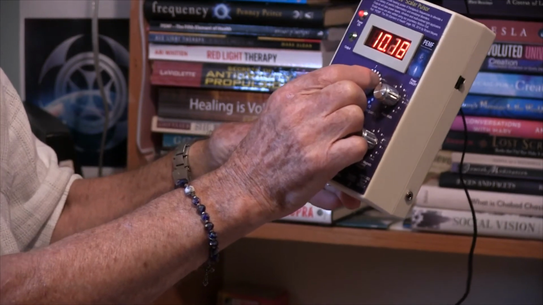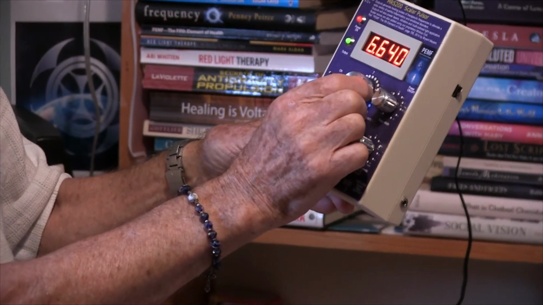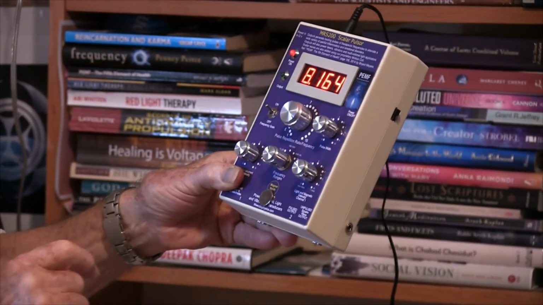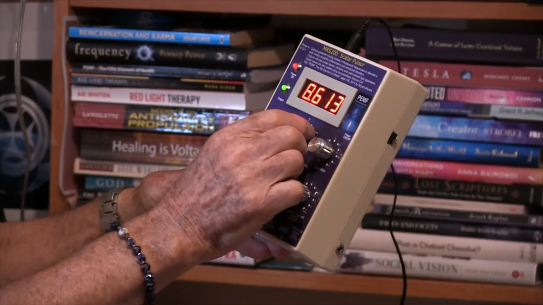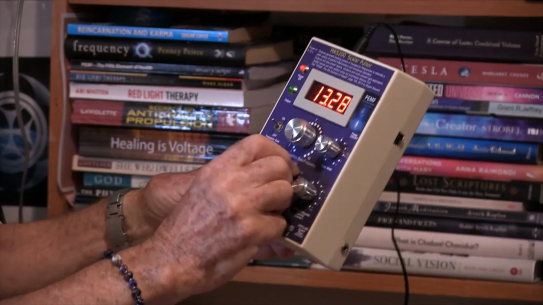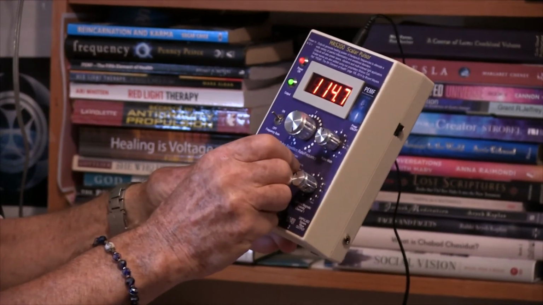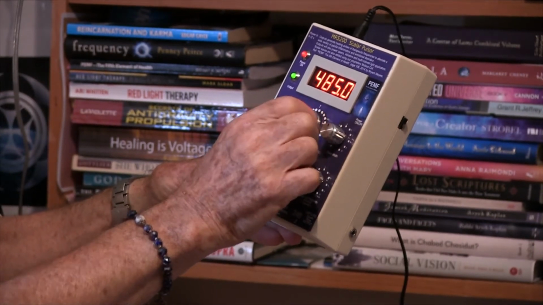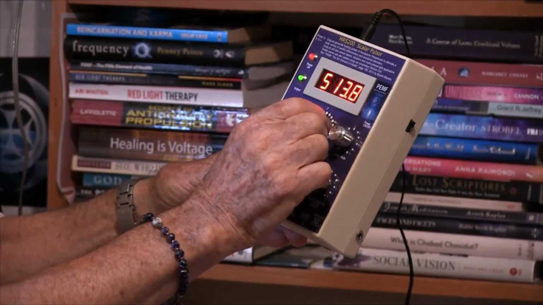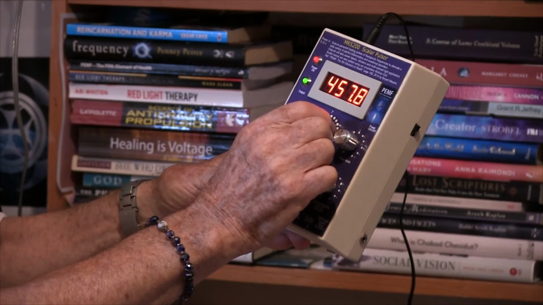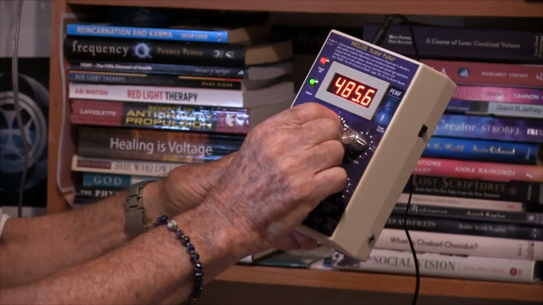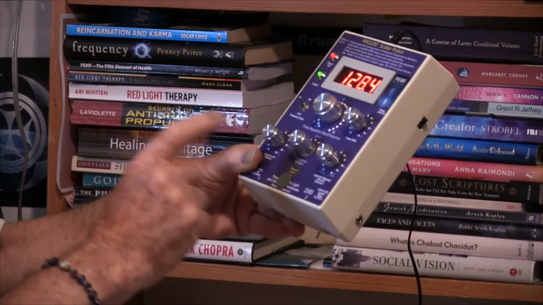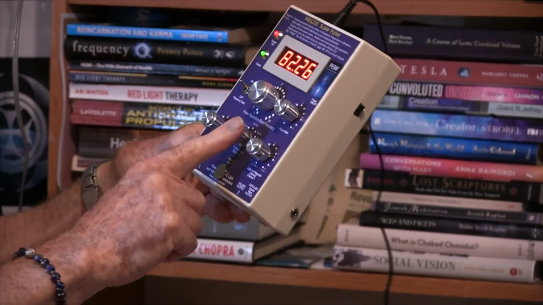That's about 10 hertz. Put it down at 7.8 hertz, the Schumann frequency, or way up, maybe 528. So we can get above 528. And the frequency is displayed. So that's the frequency range.